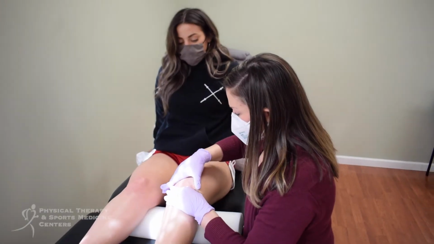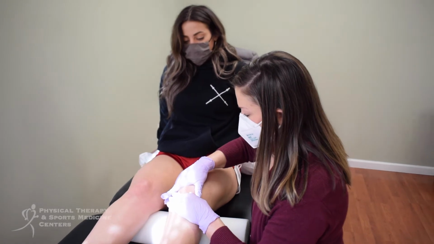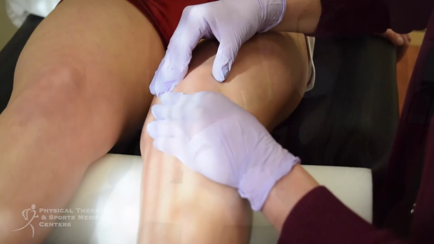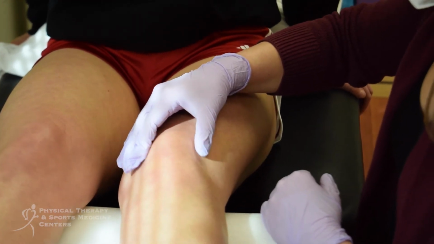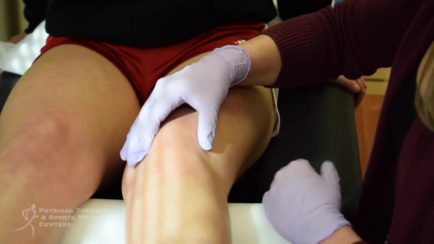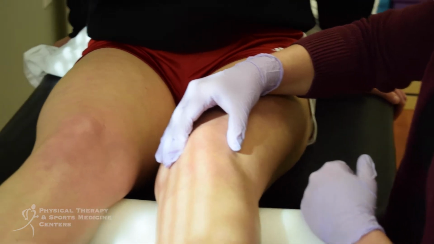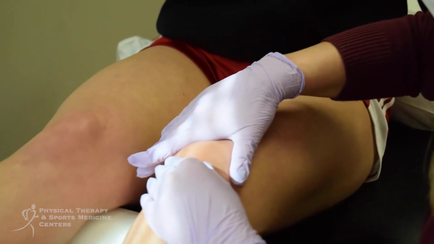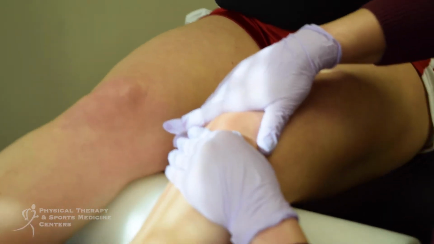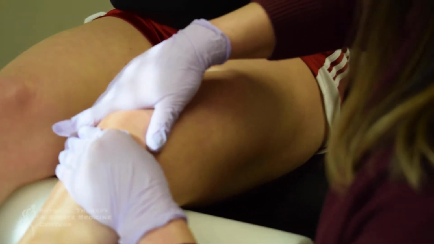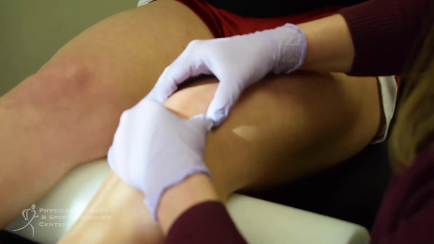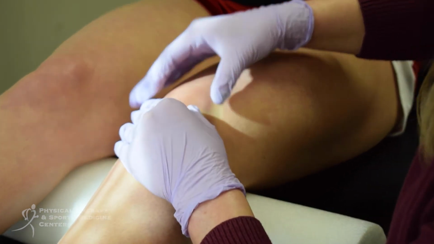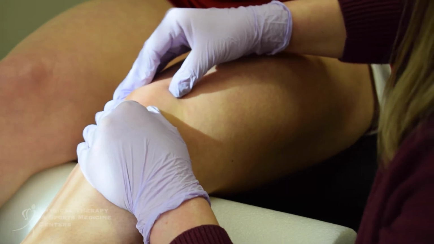A very common place of degenerative changes in the knee is at the patellofemoral joint, which is where your kneecap sits on top of your knee joint. There's cartilage that lines that joint, which can become degenerative over time. Very common change, especially in jumping and running athletes. I'm showing here a patella mobilization. The patella needs to glide up and down, as well as side to side.